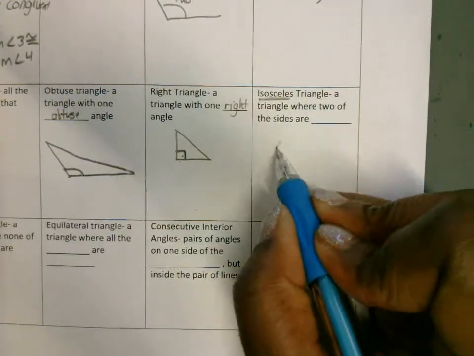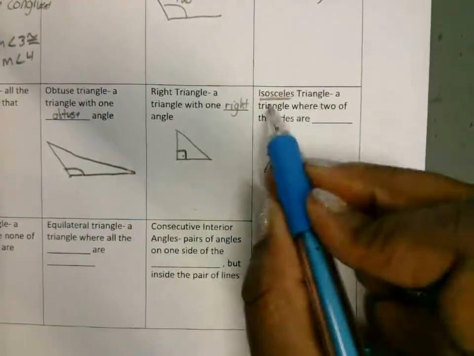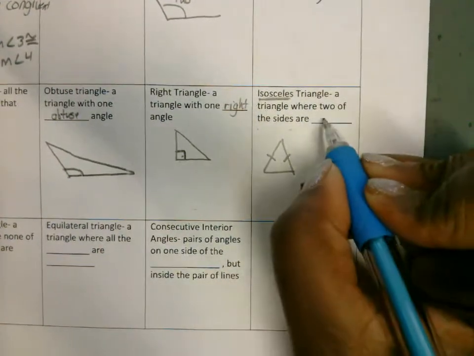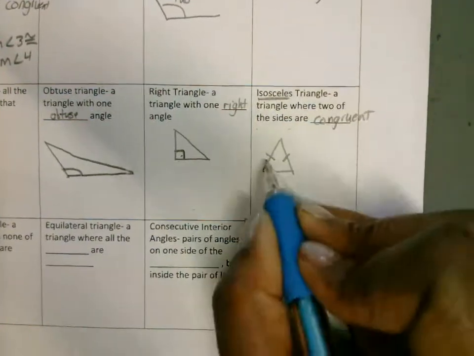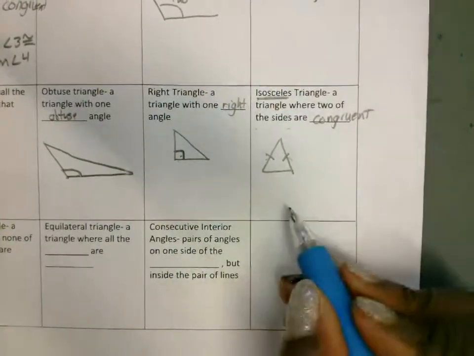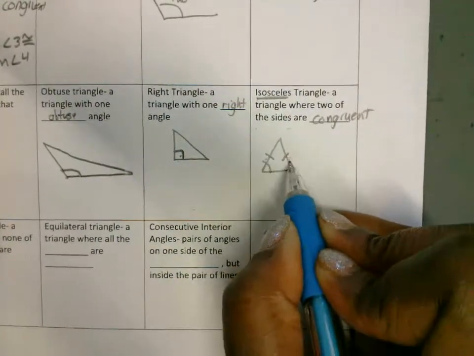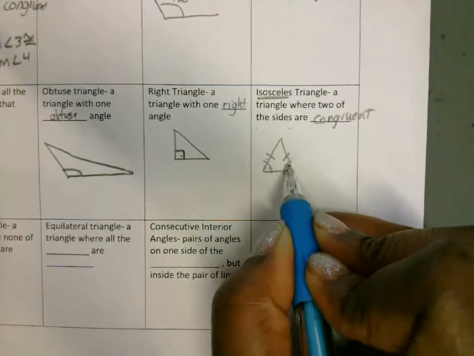An isosceles triangle is where two of the sides are the same measurement. Okay, where two of the sides are congruent. So when two of those side lengths are the same measure, this is an isosceles triangle. So in an isosceles triangle, these two angles right here are also congruent. Okay, so this angle is congruent to this angle.